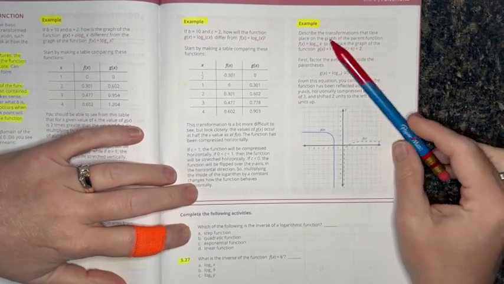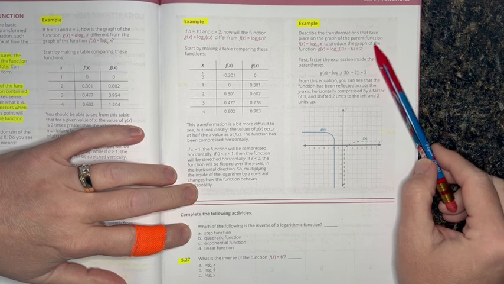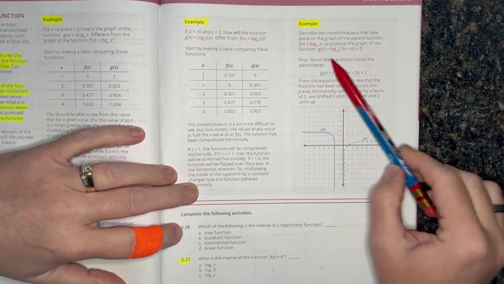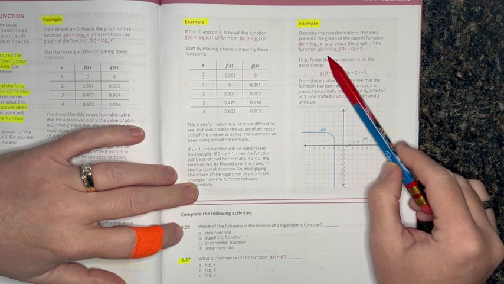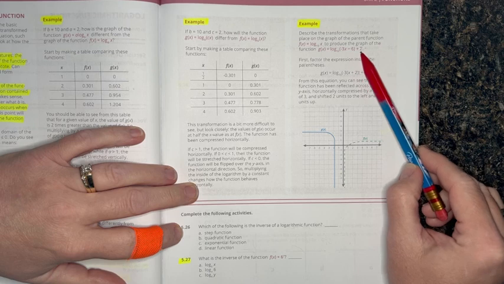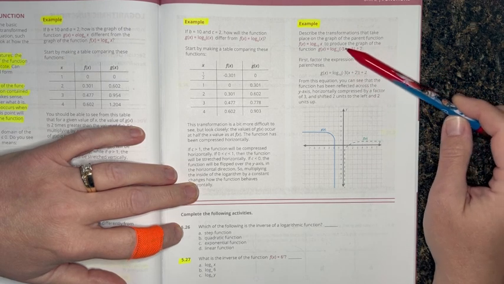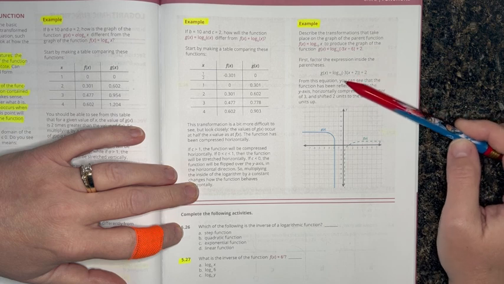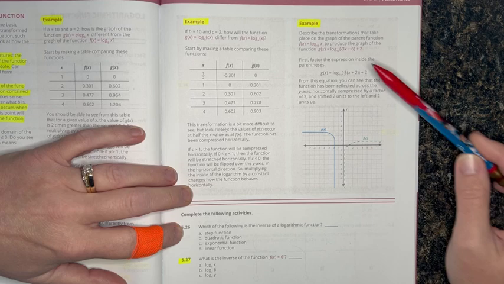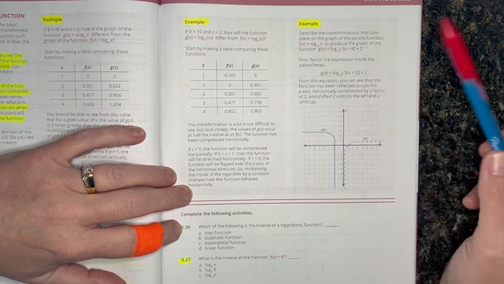For the next example, it says, describe the transformations that take place on the graph of the parent function f of x equals log base 10 of x to produce the graph of function g of x equals log base 10 times the quantity negative 3x minus 6, plus 2. First, you have to factor the expression, since they have a factor in common inside of the parentheses, and you end up with this. So now here is our g of x, which is here. The f of x is over here. So they're saying, what is the difference?